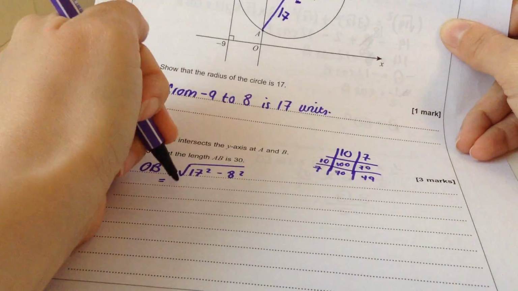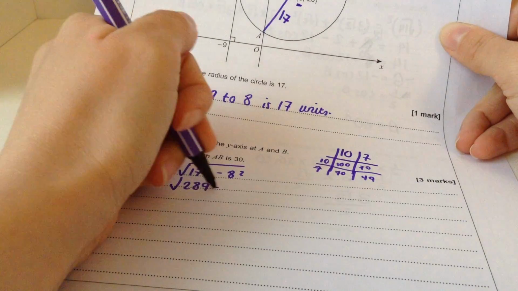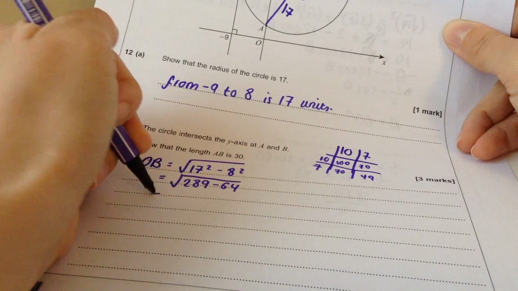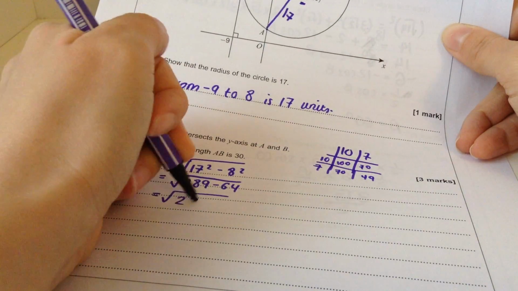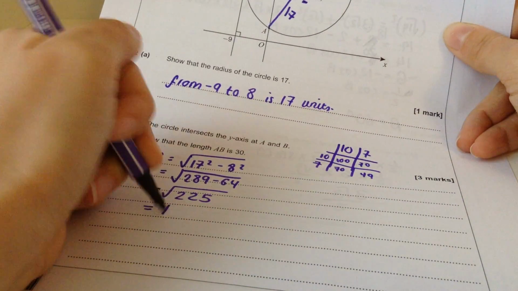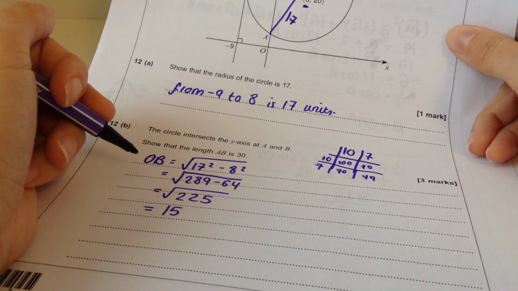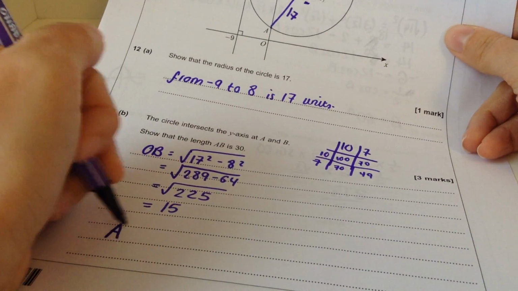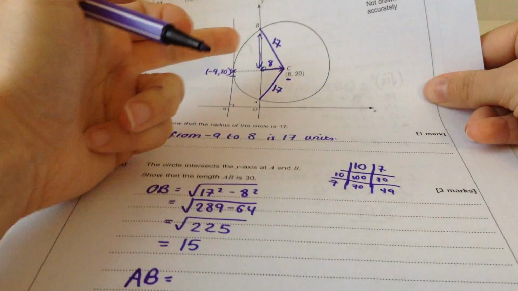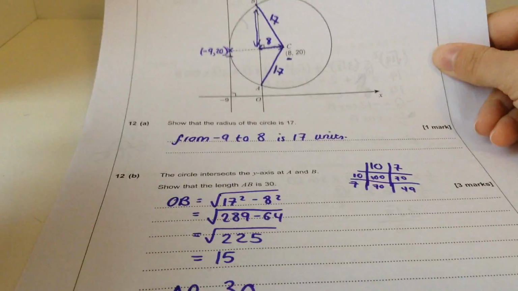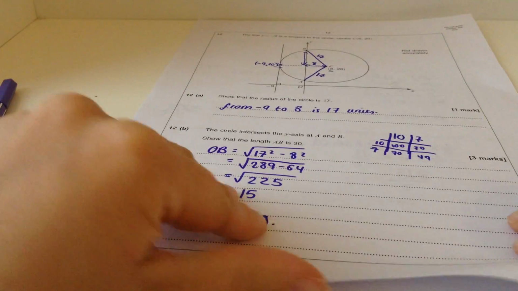$240, $289. That's going to be 225. Oh, that's good. I can do that. That's 15. Okay, so A to B is going to be 30 then, because it's double that. Can you see? That's quite nice.